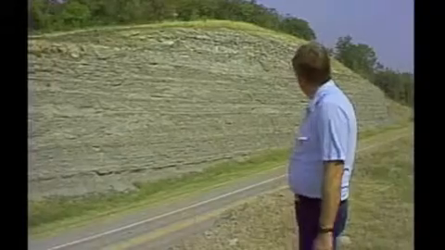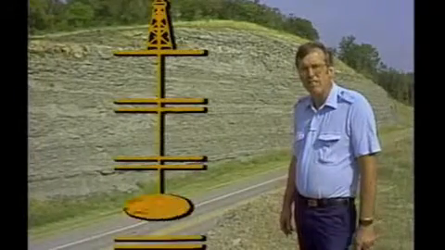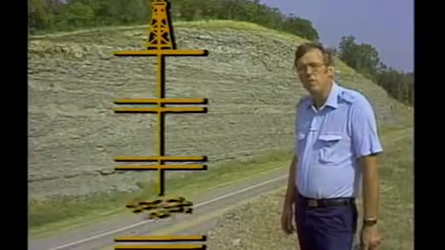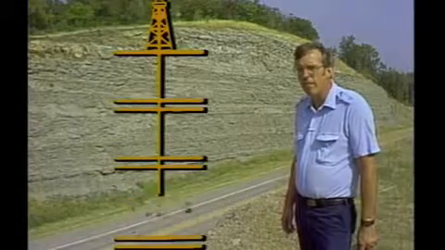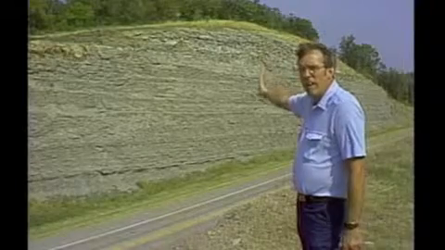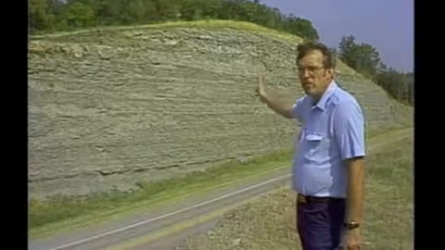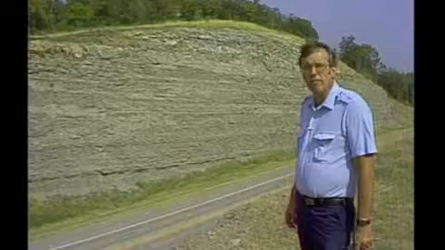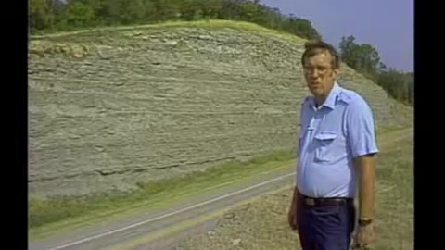You can envision how hard it would be to drill to something like this, 5 or 10,000 feet below the surface of the ground. If you take a look at it, it's very, very long and narrow, and that's why we call it a shoestring sandstone. And this is another type of important gas and oil trap.